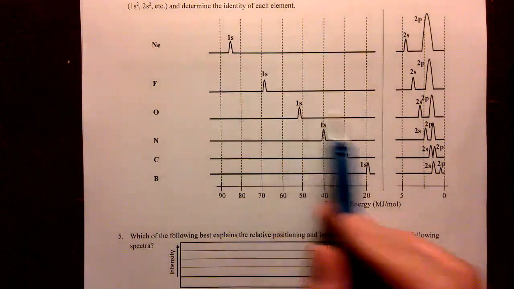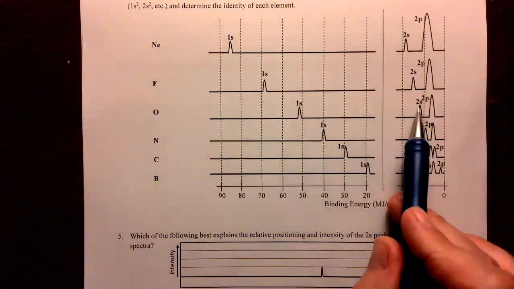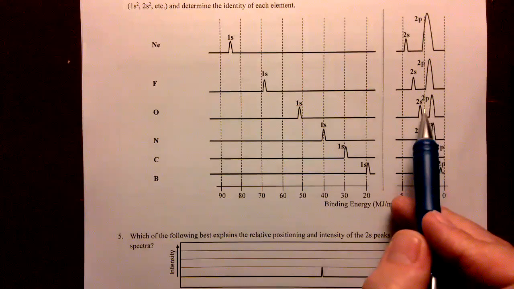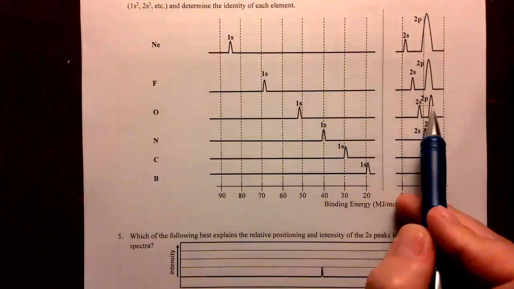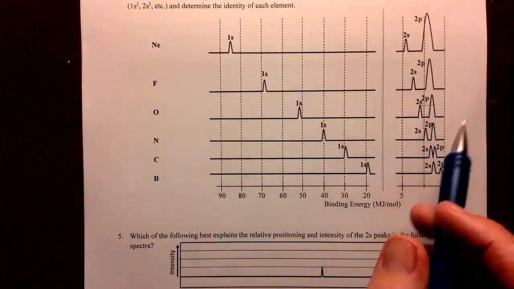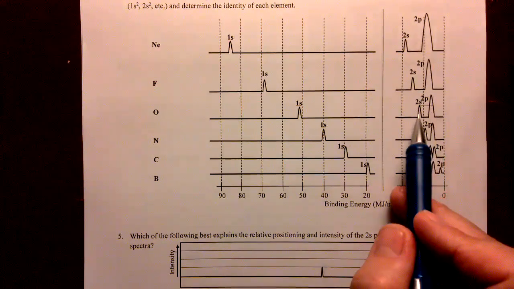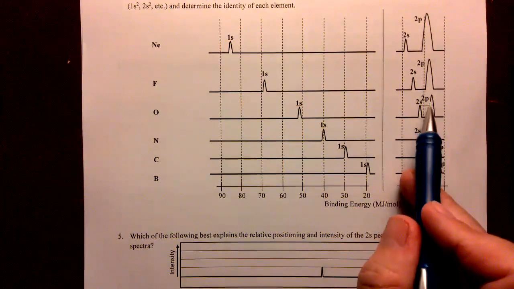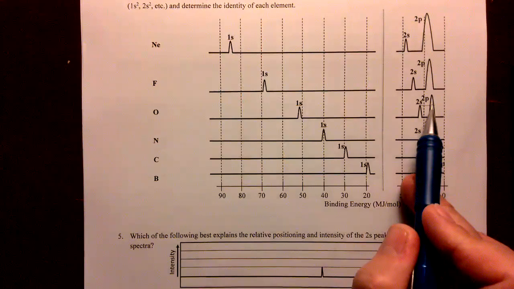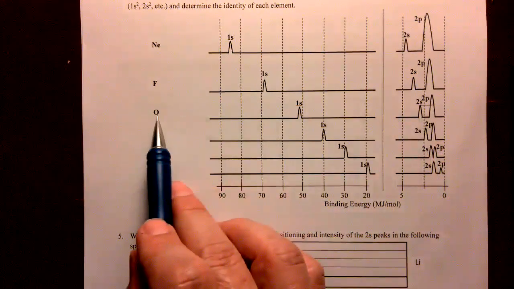This one has 1s2. Yes, let's make sure. The next one is fully filled, so this represents a 2. That's 4. This must be 2p, and it is double the height, or close enough. Sorry, I realize that may not be exactly true, but on the test, they would do better at it. This is double the height of that one, so this peak represents 4 electrons. That's 2, 4, and another 4 is 8. It has 8 electrons. This element is oxygen.